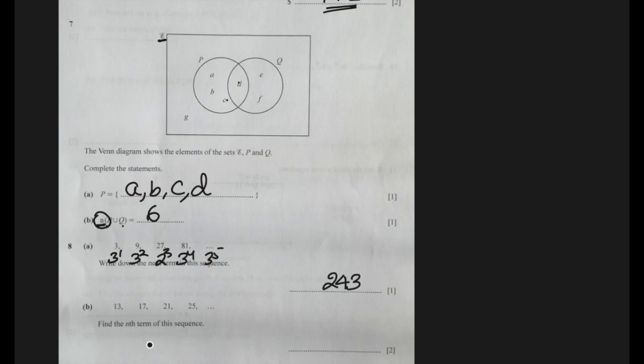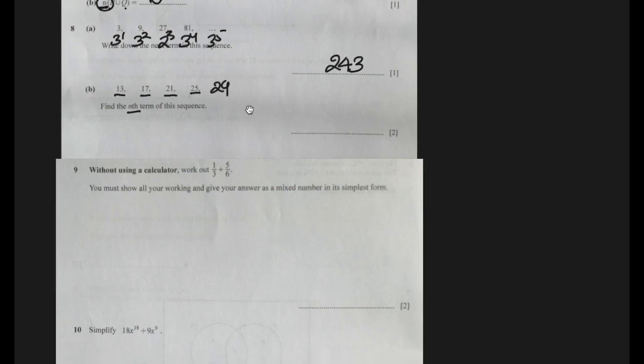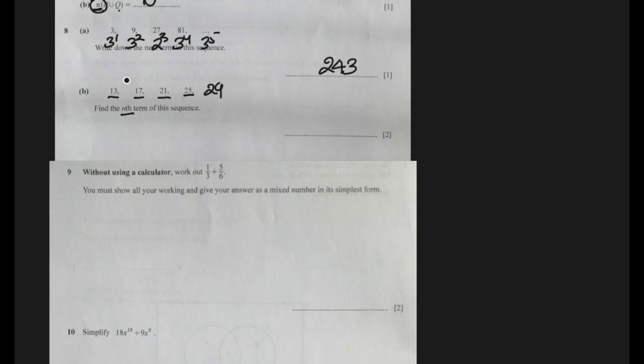Find the nth term of this sequence. 13, plus 4 is 17, plus 4 is 21, plus 4 is 25. So nth term, they're saying. They're not saying the next one is 29, right? Plus 4. But they're not saying next. They are asking us what is the nth term. For the nth term, because the difference is 4, we write 4 times n.